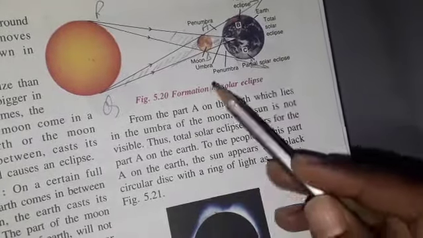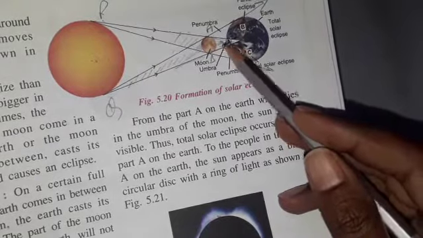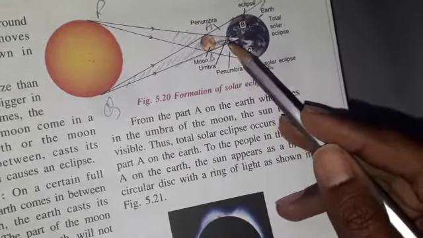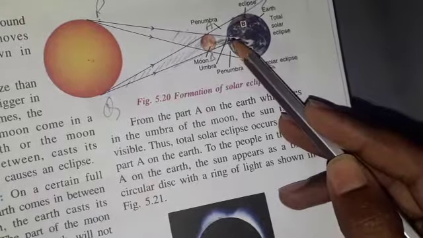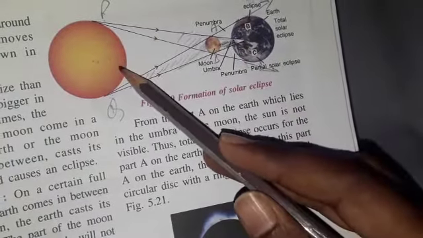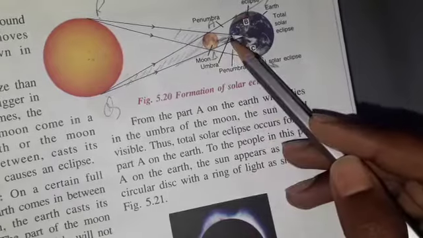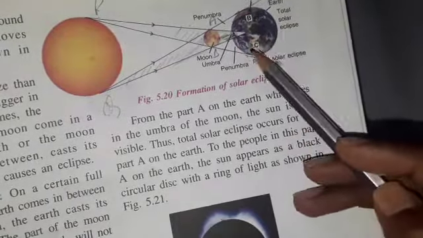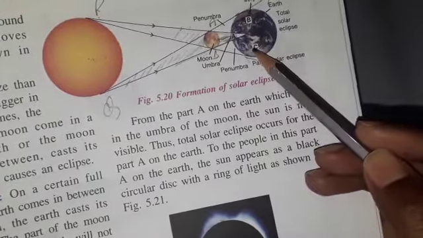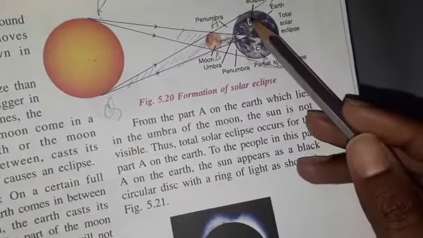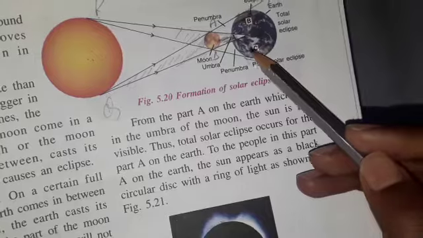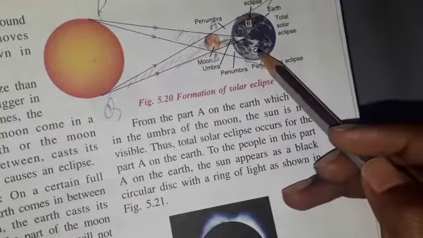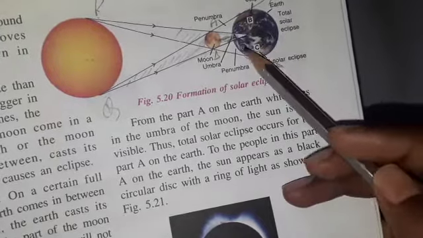The sun is not visible from this point because it's a dark portion, class. It's an umbra, so it's completely dark. So the person who is here is not able to see the sun because it's an umbra. But from B and C, it's penumbra, so a portion of light is coming here. The person who is at point B and point C can see a little bit of the sun. So here a partial solar eclipse occurs.